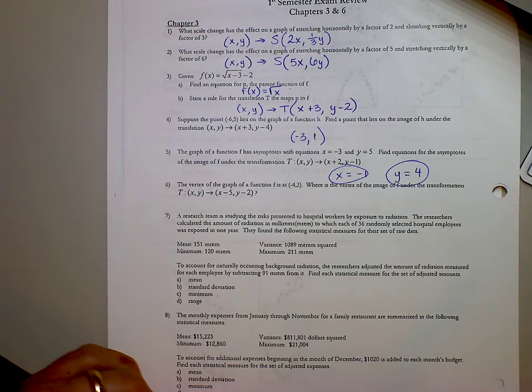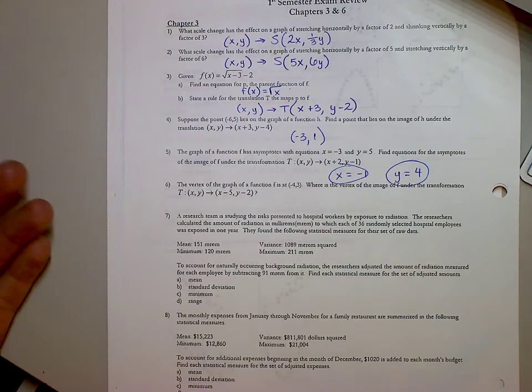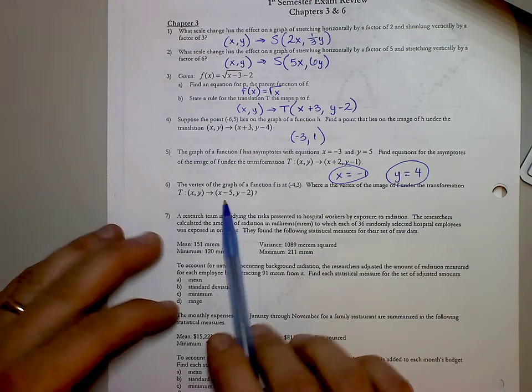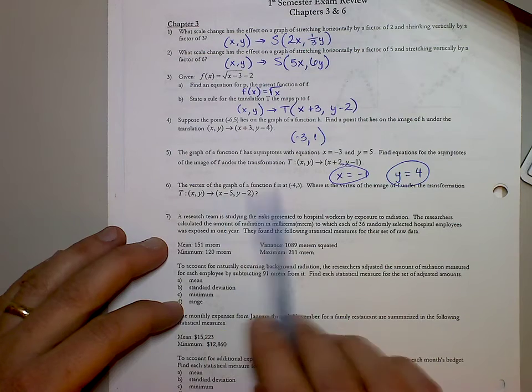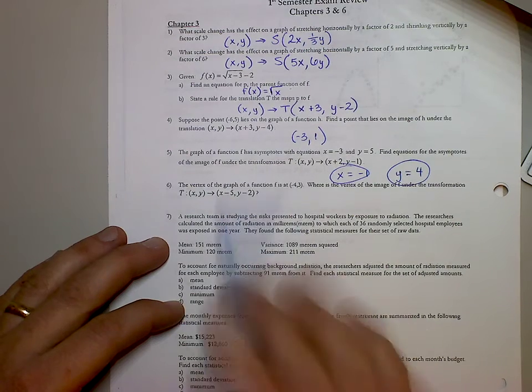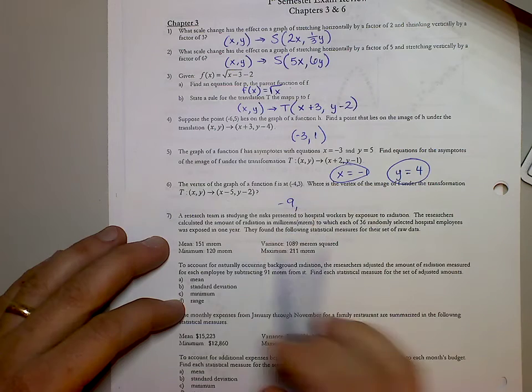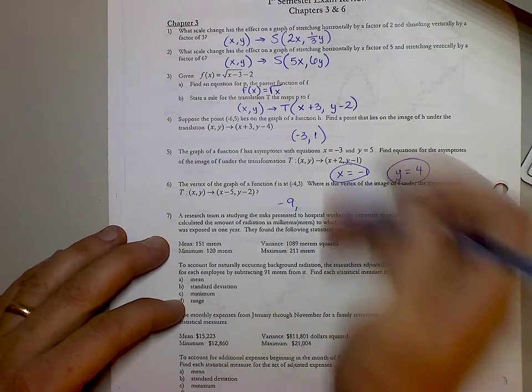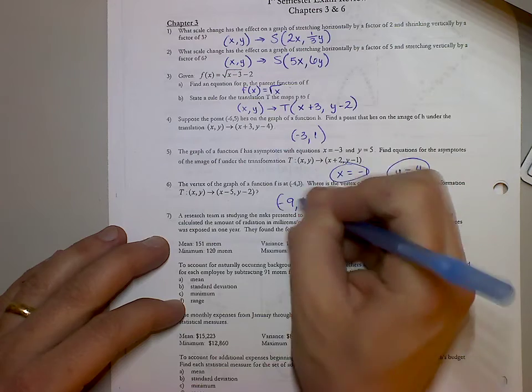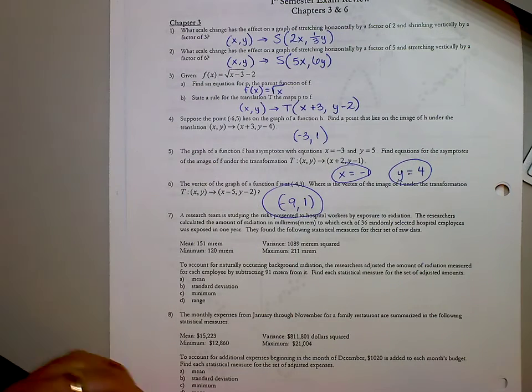Number 6, the vertex of a graph is negative 4 comma 3. Well, vertexes or vertices are also affected the same way. You just plug them in. Negative 4 minus 5 is negative 9. That's your new x. And your y would be 3 minus 2, which is 1. So your answer for number 6 would just be that.